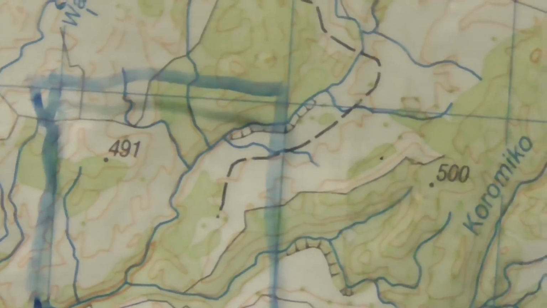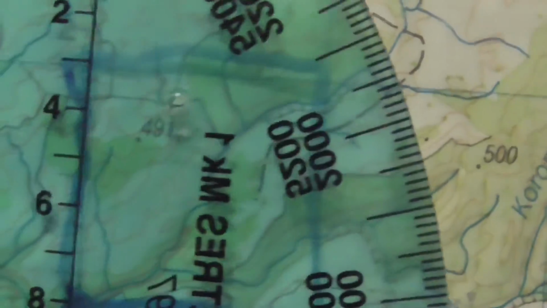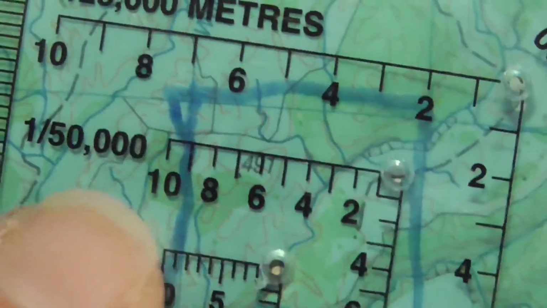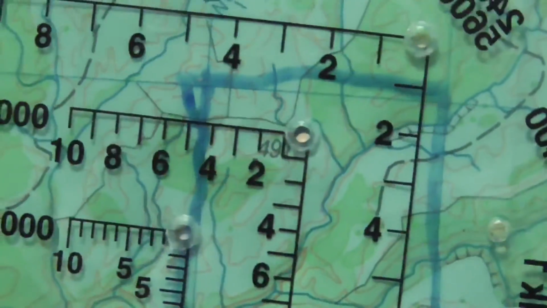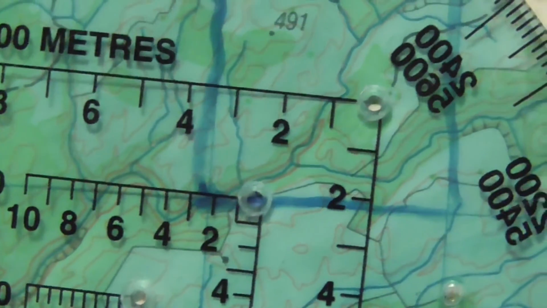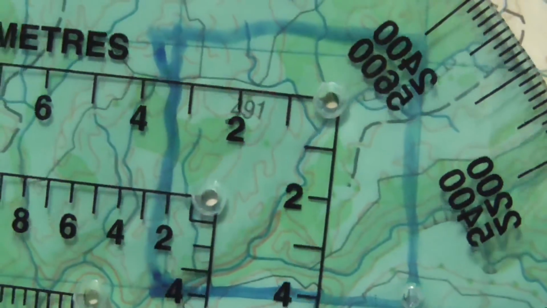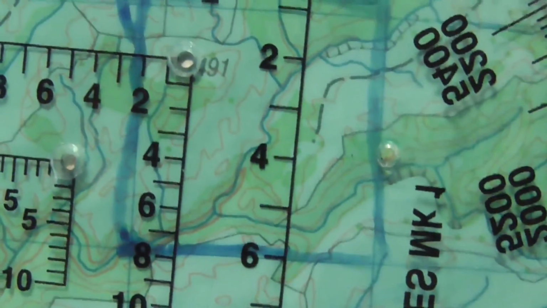Okay, so here we are in our grid square. There's our spot height 491. We bring in our Roma, our 1 in 50,000 Roma, and we go across 2, and we push the Roma up 7.